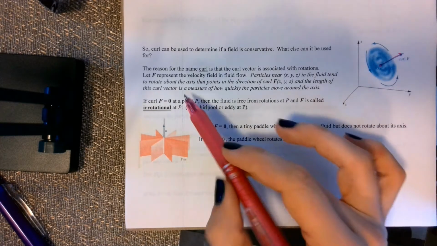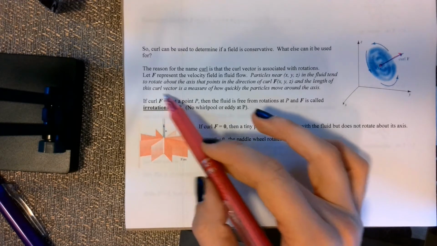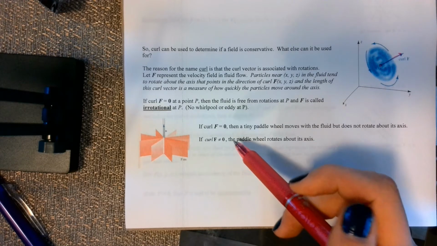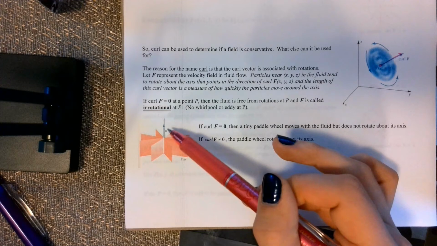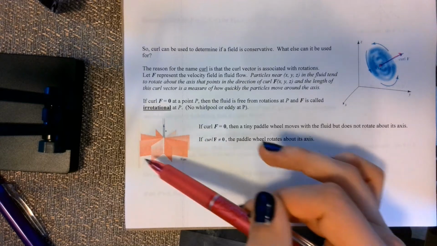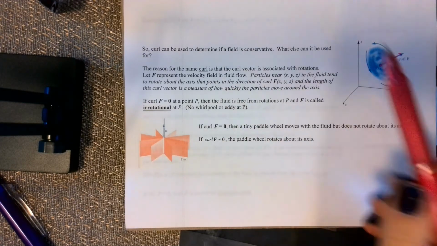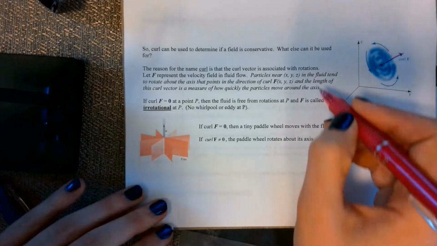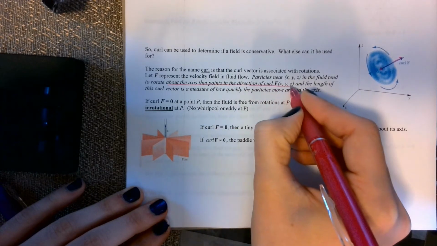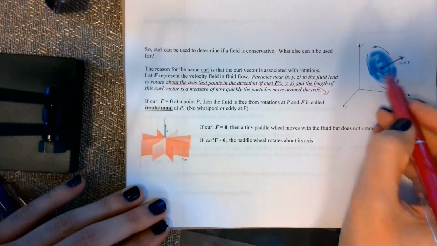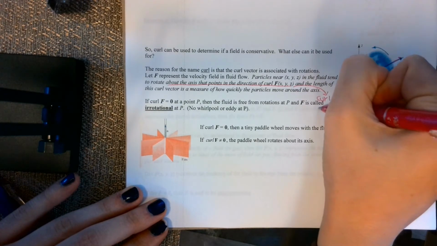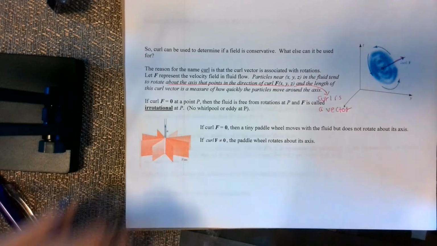The length of this vector is how quickly they would move around the axis. If the curl is equal to 0, we call this irrotational; nothing is rotating. You can think about it like a paddle wheel. This would be the vector represented by the curl, and you push or pull in either direction. I want you to note one thing: particles rotate about the axis that points in the direction of the curl, because curl is a vector. How do you know which way the particles are turning?